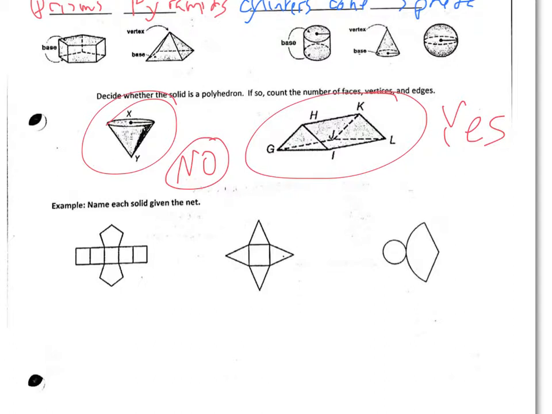Name each solid given the net. Notice this one has two bases. Since it has two bases, it's either a cylinder or a prism. Now, it is not a circle, so it's not a cylinder, so it's a prism. Now, we name the prism based on the shape of the base. That's a pentagon, so that's a pentagonal prism.